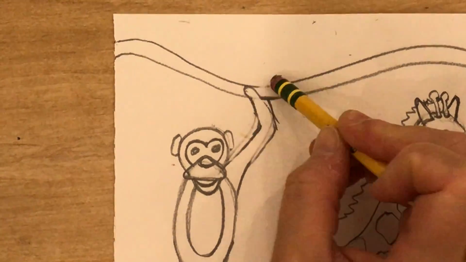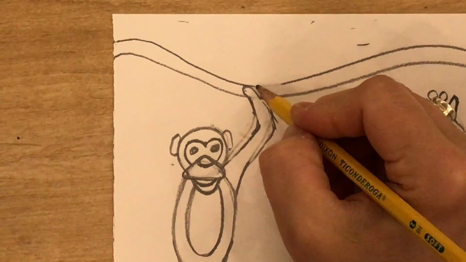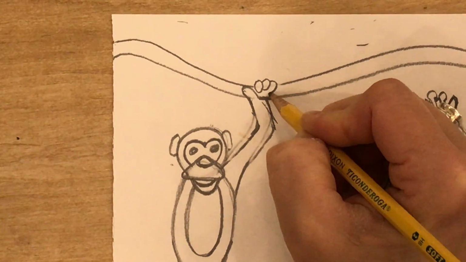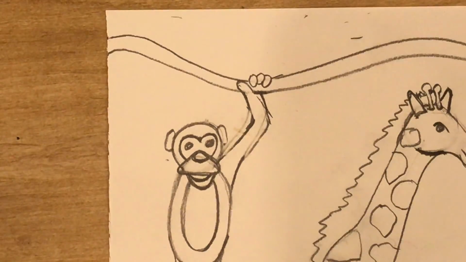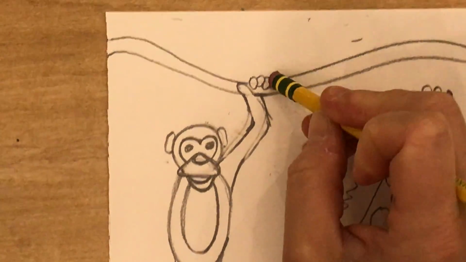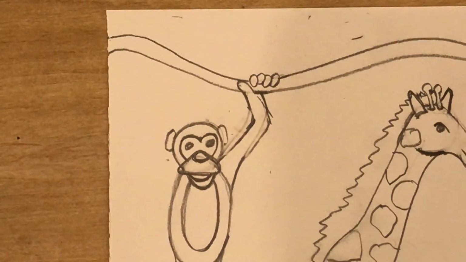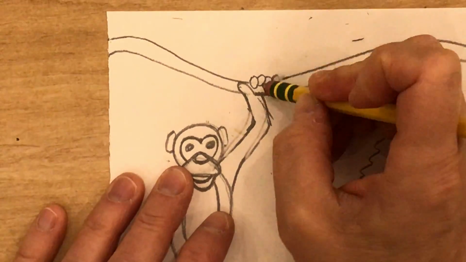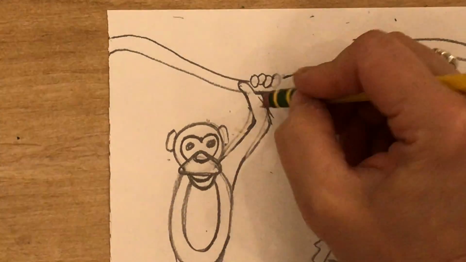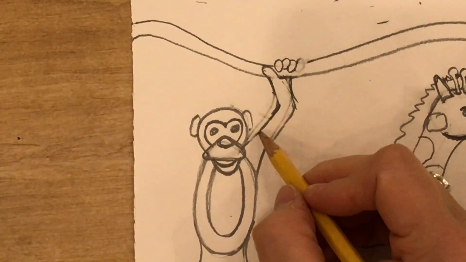Now I'm gonna go in and I'm going to erase a little bit of the line at the top, and I'm gonna do some little circles, and I'm gonna overlap. I don't know how many fingers monkeys have. I'm putting in 5. They may, well, maybe not. They only have 5? Oh my gosh, that looks so cool. Okay. So now we're gonna go ahead and we're gonna do the other side.